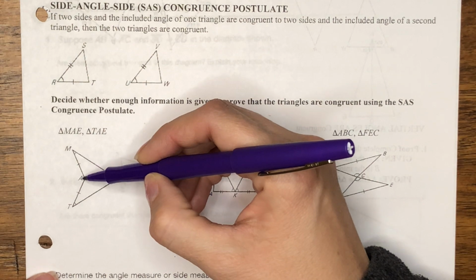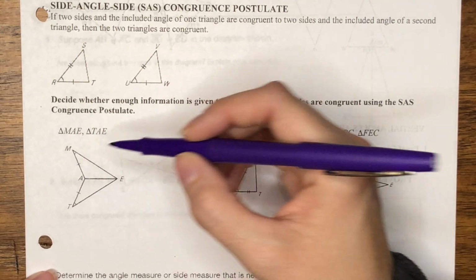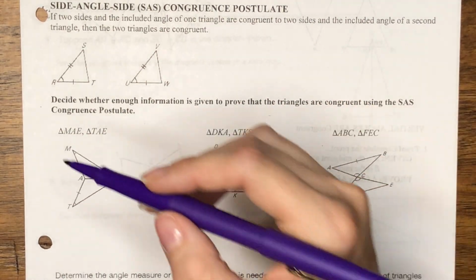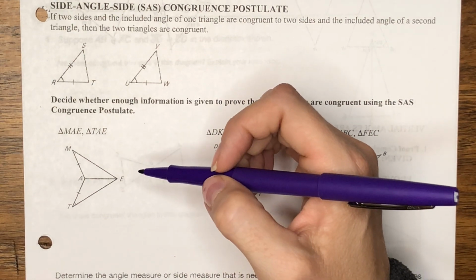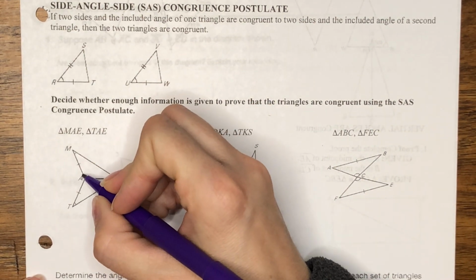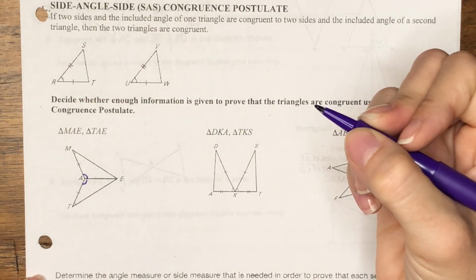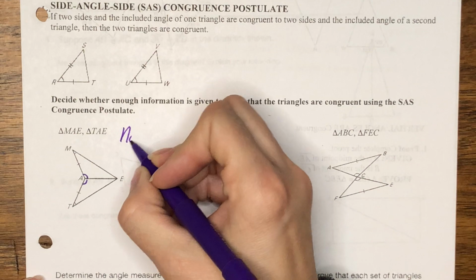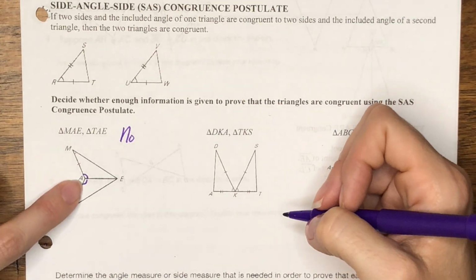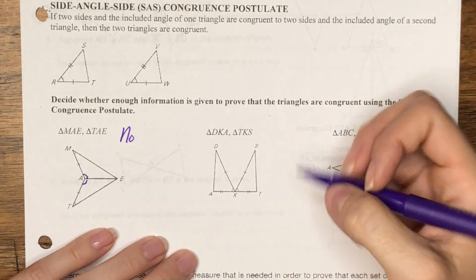This side is congruent, and this side is congruent, and this angle is congruent. But here's the problem. This angle is not between the two sides. We would have to say that this angle right here is congruent to prove that those triangles are congruent to each other. So this one is a no. It does not have enough information. We would need to know that the angle between the two sides is congruent, and we don't know that.